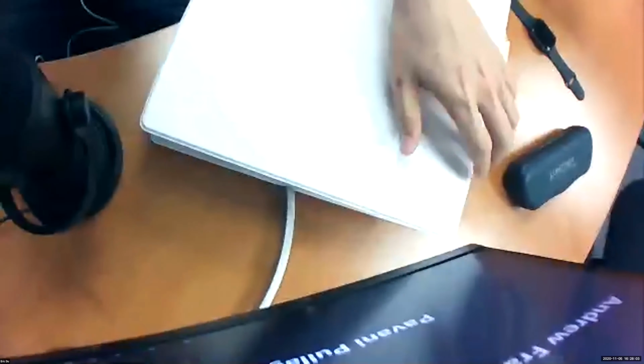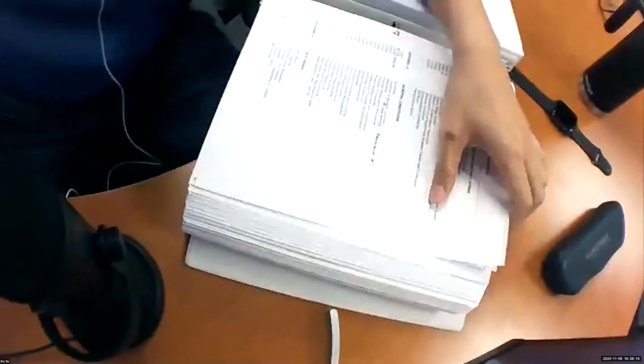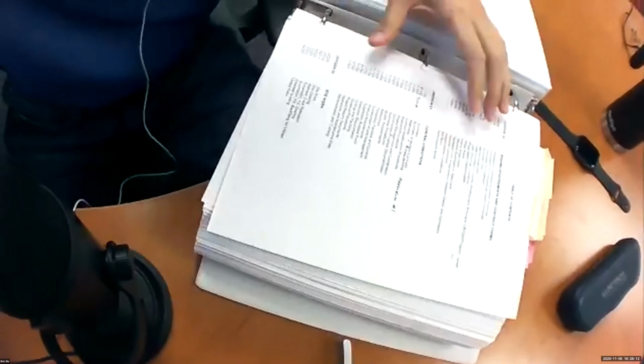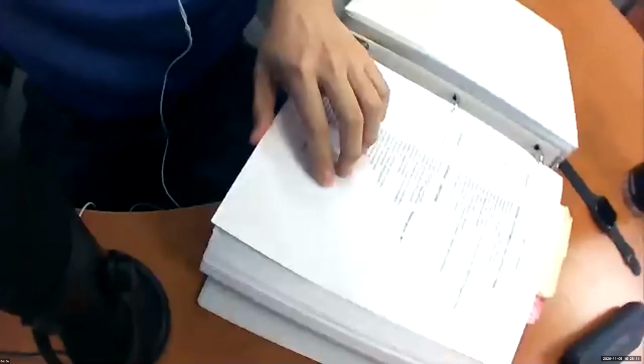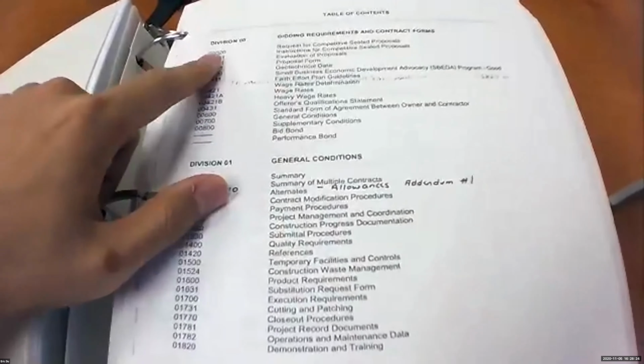You guys can see this big book. This is actually a specification, a real specification from a garage building. And what you see here is the table of contents. Can you guys see the detail of this? So this is the table of contents. It's showing different divisions, right?